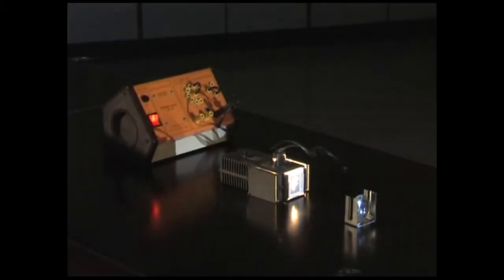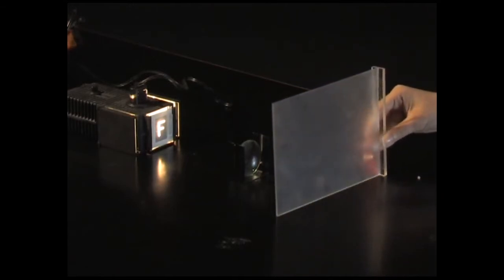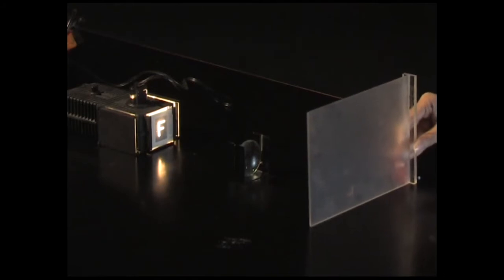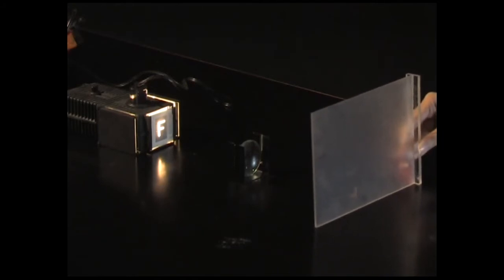Place a convex lens in front of an illuminated letter F. Place a translucent screen behind the lens. Adjust the position of the screen until a clear image is obtained. Since the image can be captured on a screen, it is a real image.